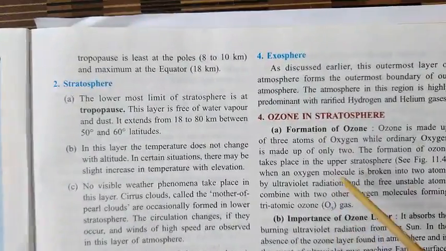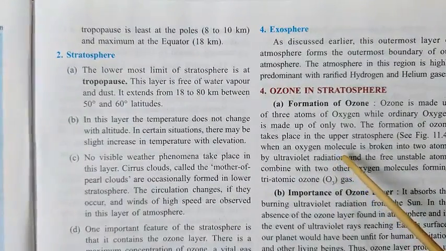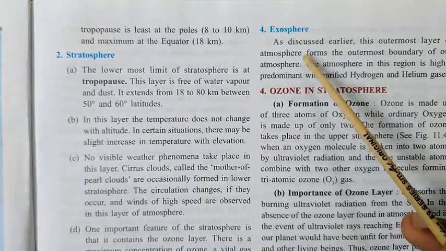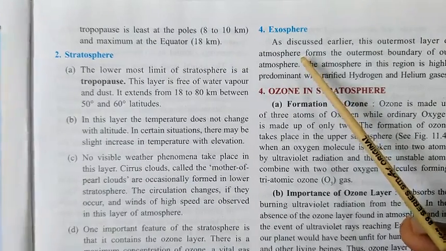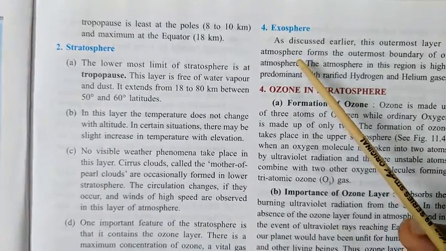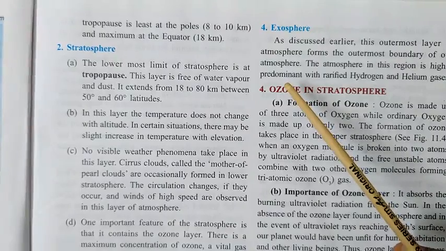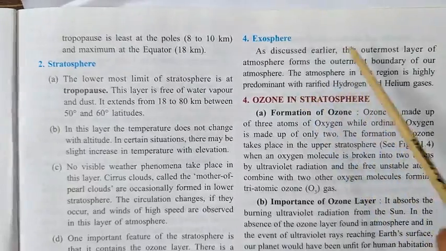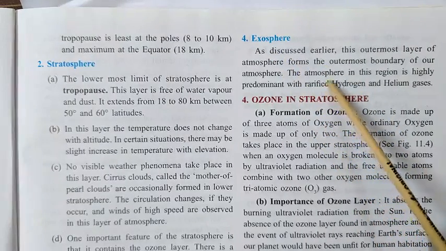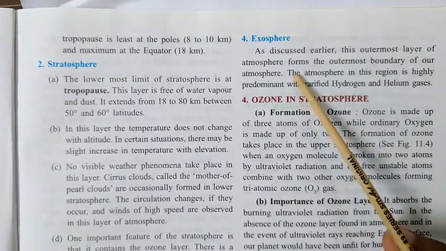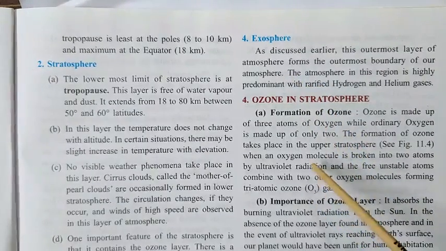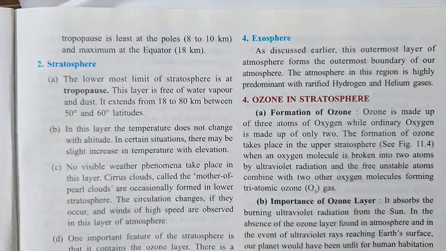Now the last layer, as I told you, starts from 480 and usually extends up to 9600. As a round figure, in some books it is given as 10,000, but in some books, like the one I already showed you, 40,000 is written. So this layer is called the exosphere, the outermost layer of the atmosphere. It forms the outermost boundary of the atmosphere and separates the atmosphere of the earth from space.